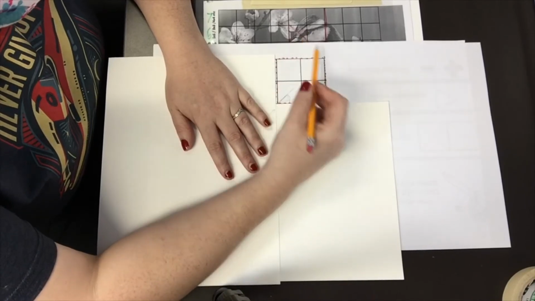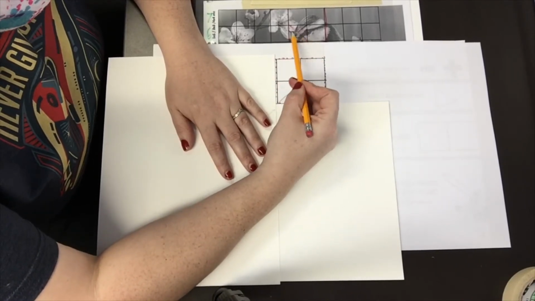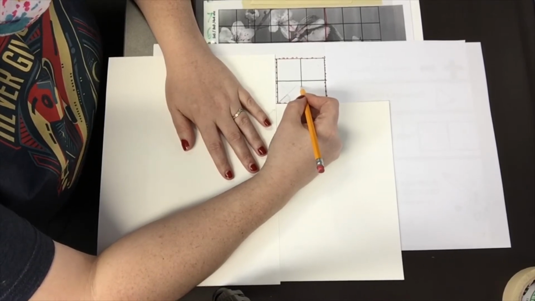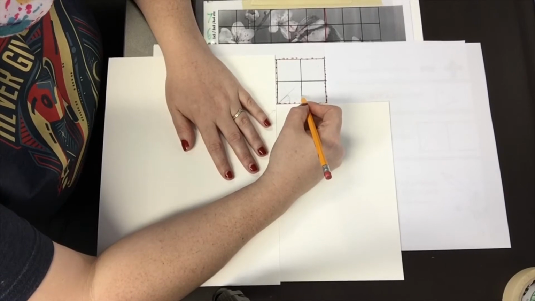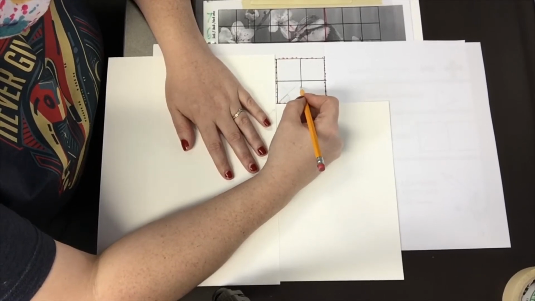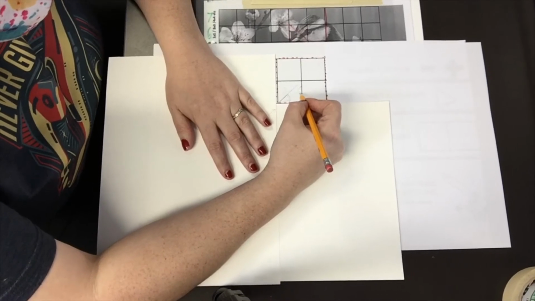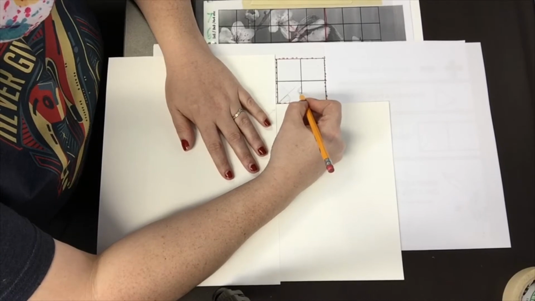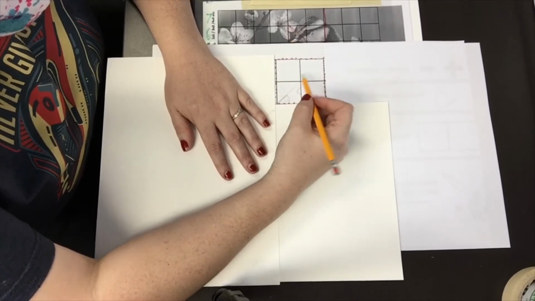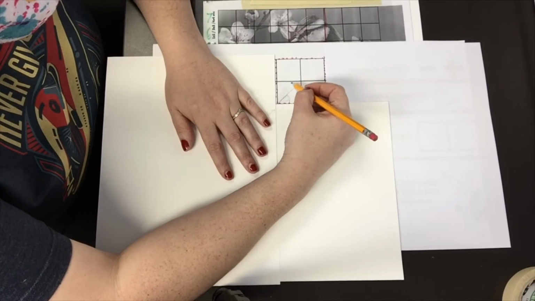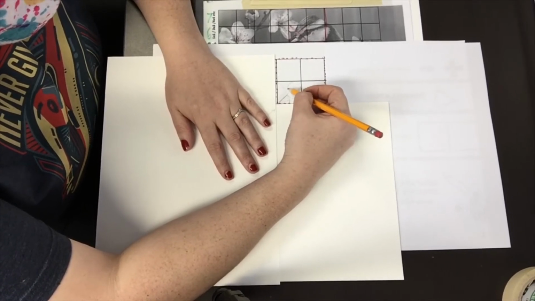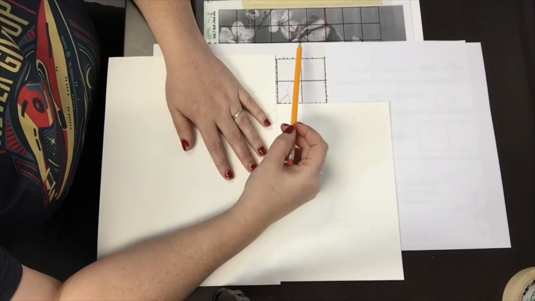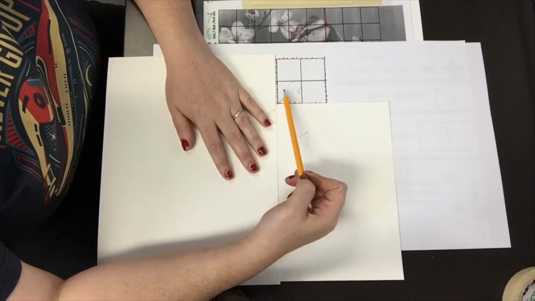Now, if I go over this way, I notice his eye starts a little bit higher than middle. So what I'm going to do here is outline his little eye, like so. And then I want to take a look at where the top of his head is coming from, like so. So I'm using the information that I have in this block here, and I'm putting it in this one there.